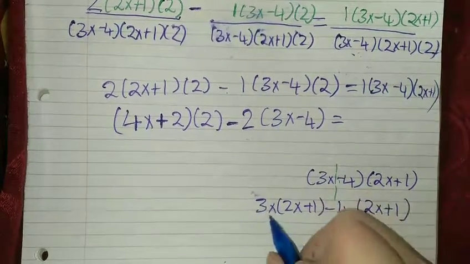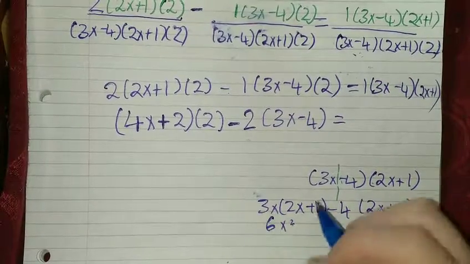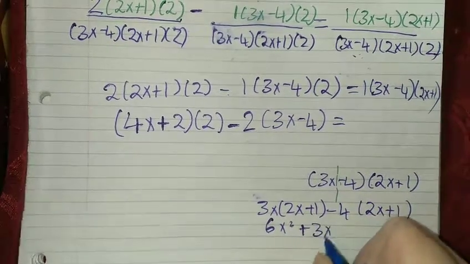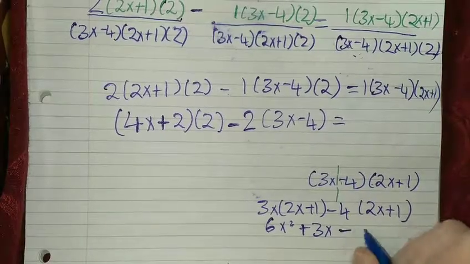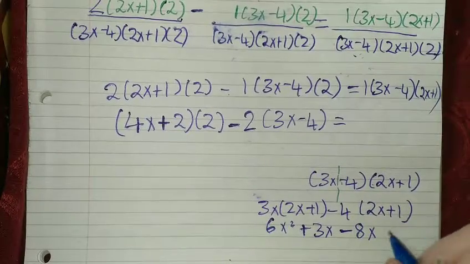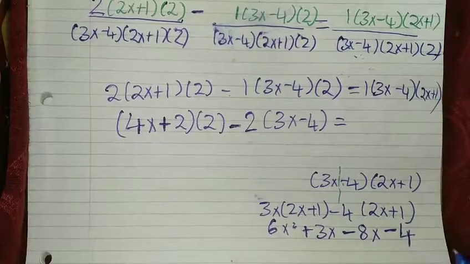So 3 by 2x gives me 6x squared. 3 by 1 gives me 3x. Minus 4 by 2x gives me minus 8x. Minus 4 by 1 gives me minus 4.